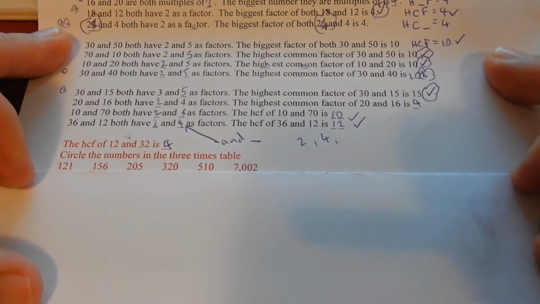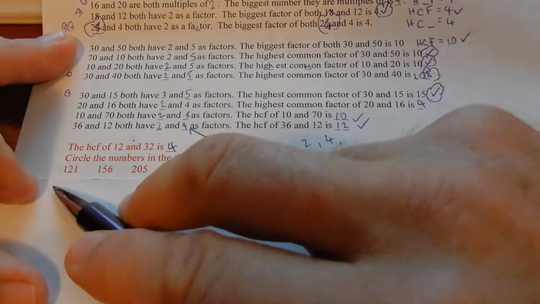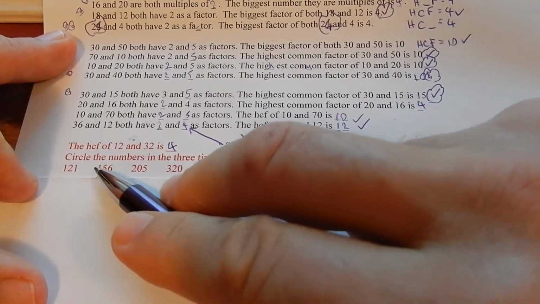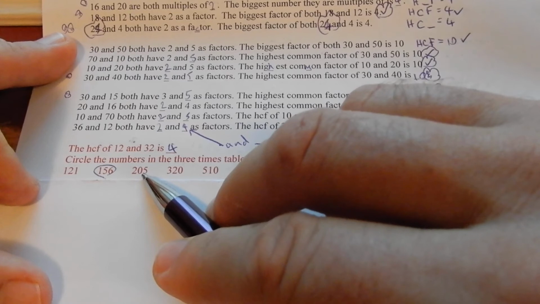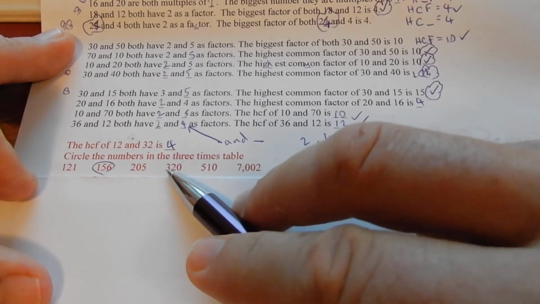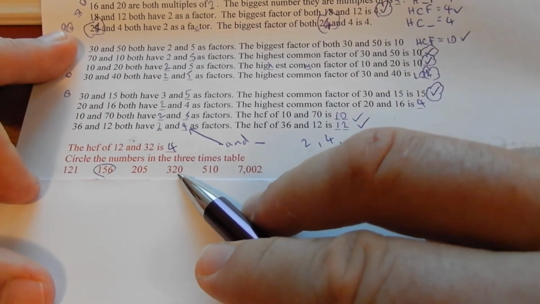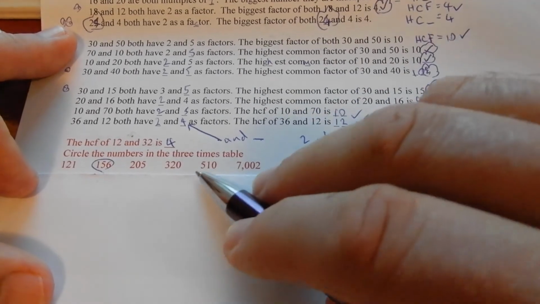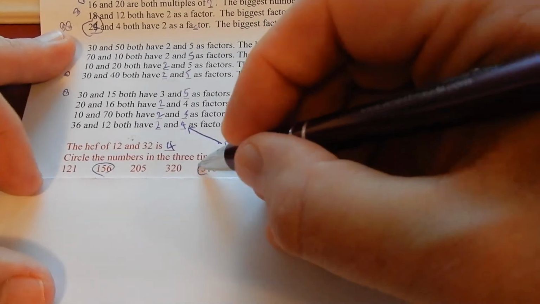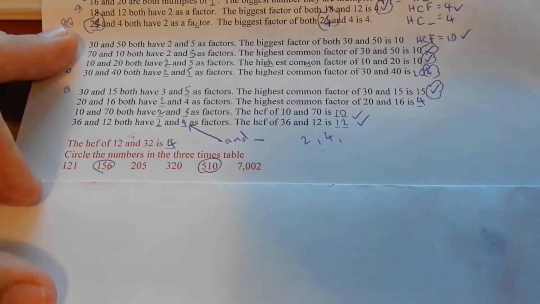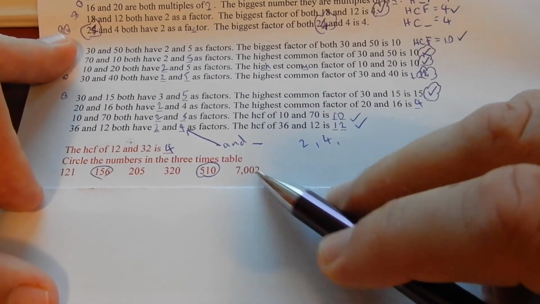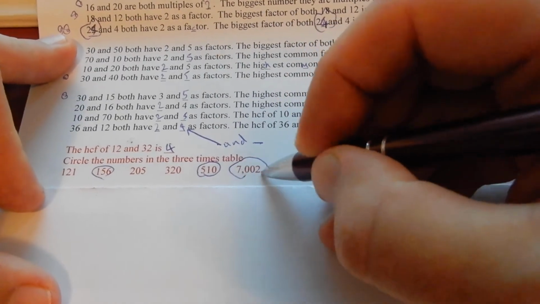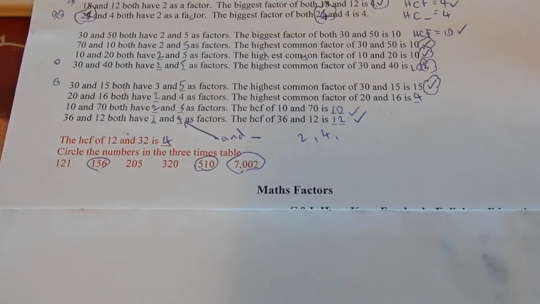Circle the numbers in the 3 times table. 1 plus 2 plus 1 is 4. No good. 1 plus 5 plus 6 is 12. Yeah, that's in the 3 times table. 2 plus 0 plus 5 is 7. That's not in the 3 times table. 3 plus 2 plus 0 is 5. That's not in the 3 times table. 5 plus 1 plus 0 is 6. That's in the 3 times table. 7 plus 0 plus 0 plus 2 makes 9. That is in the 3 times table.